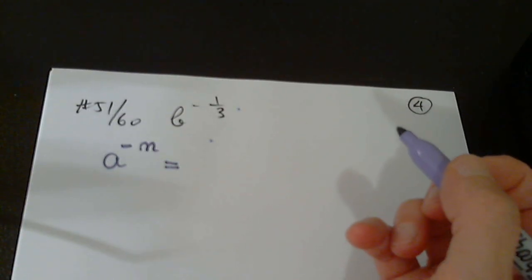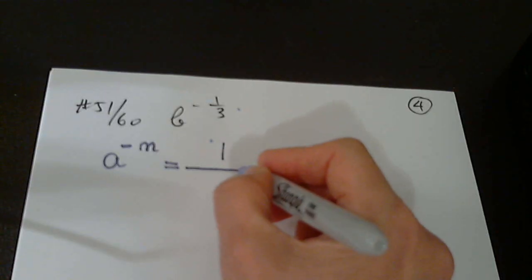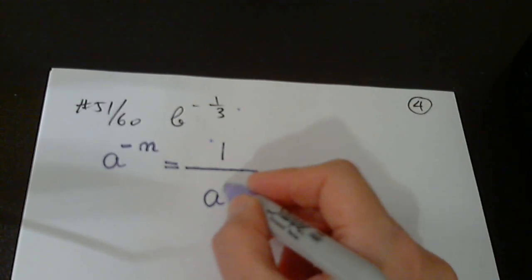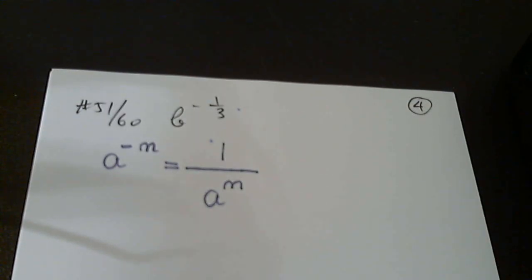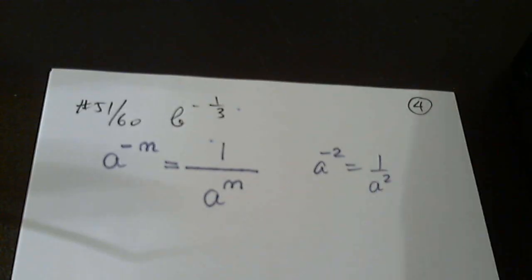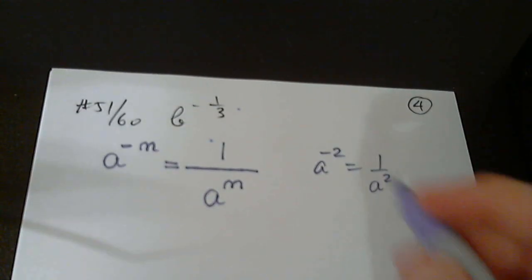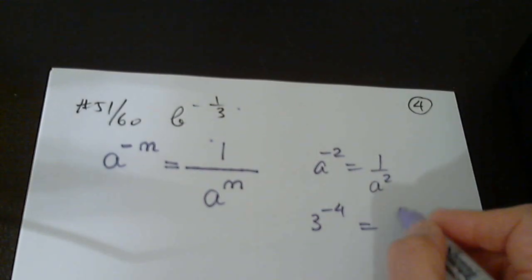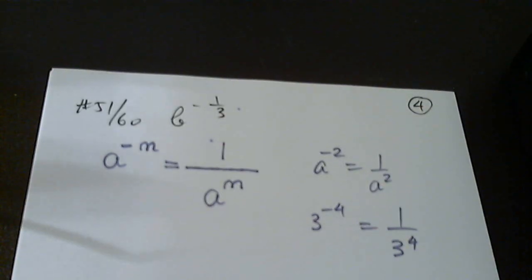Yes. Is it n over a? It's 1 over, it's a fraction, 1 over a to power same number but positive. So if I'm given a to negative 2, this is 1 over a squared. If I'm given 3 to negative 4, this is 1 over 3 to the 4th. Is this okay?